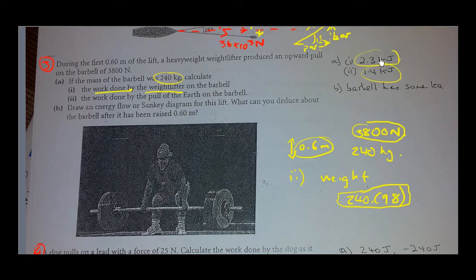So therefore, since they don't talk about friction or anything like that, the difference is going to be in the form of kinetic energy left in the barbell. So by the time it gets up to 0.60 meters, it's still moving with some kinetic energy. That's what they're trying to get you to understand in the question.